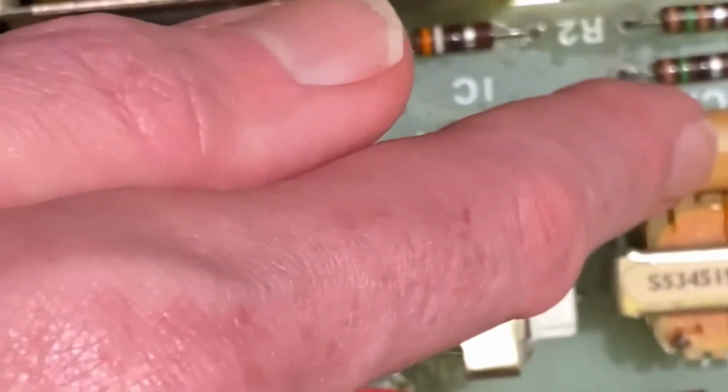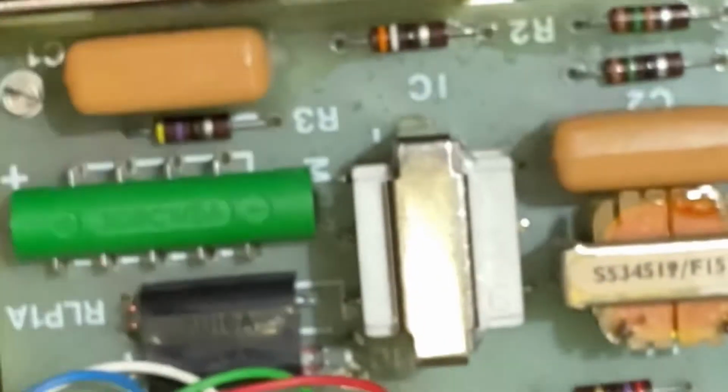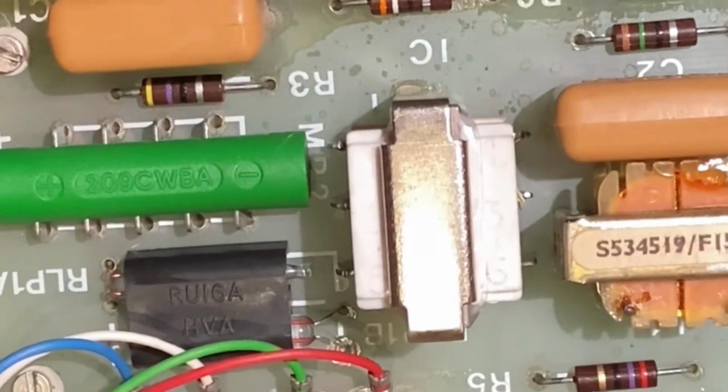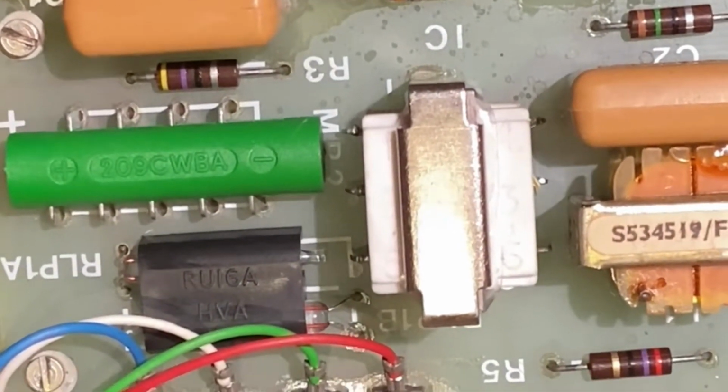These are letting the AC through and blocking the DC. It's very similar again.